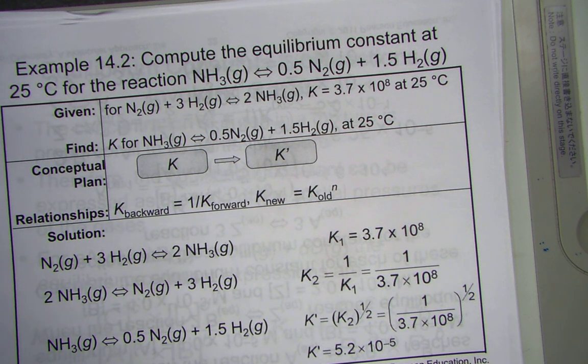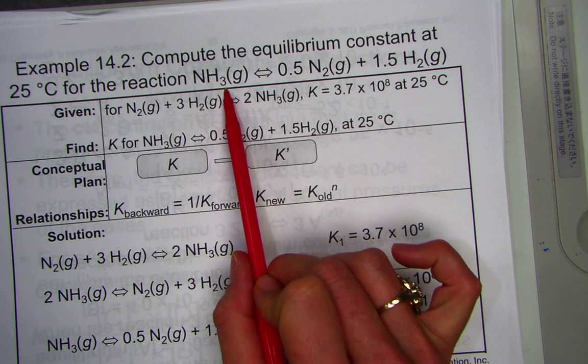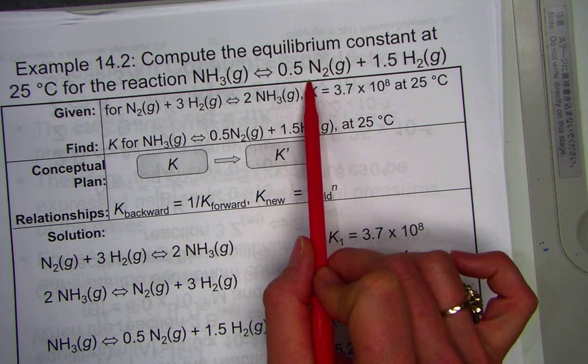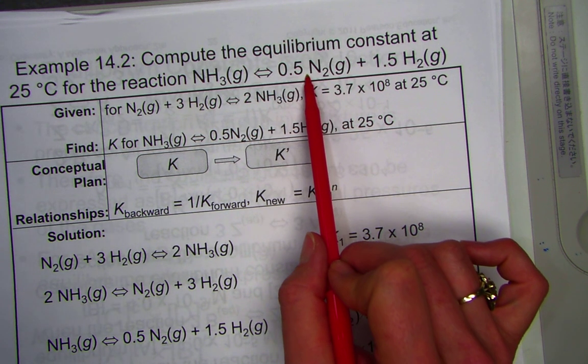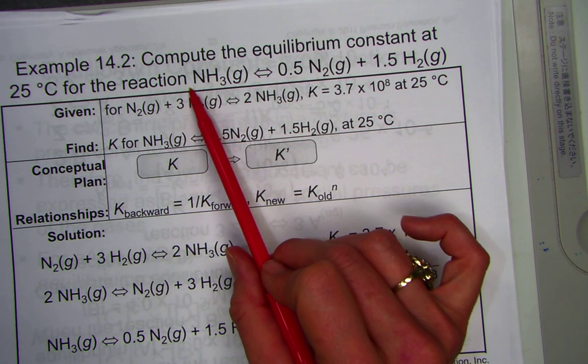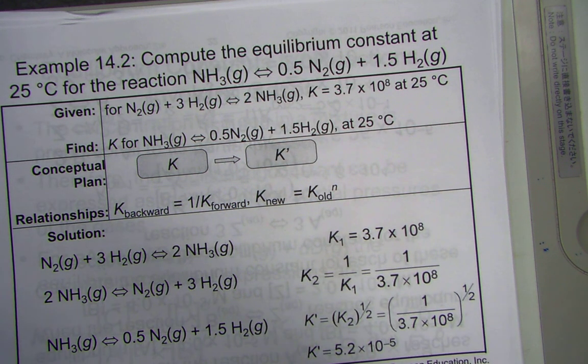Here's an example that employs those very basic rules of Hess's law. Compute the equilibrium constant at 25 degrees for the reaction ammonia produces 0.5 nitrogens and 1.5 hydrogens. Again, those coefficients are now fractions simply because we're looking at mole numbers. 1 mole of ammonia is produced for half a mole of nitrogen reacting with 1.5 moles of hydrogen.